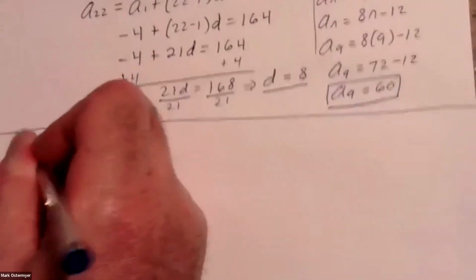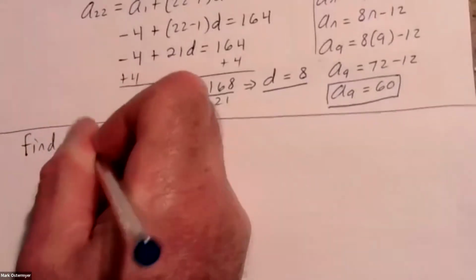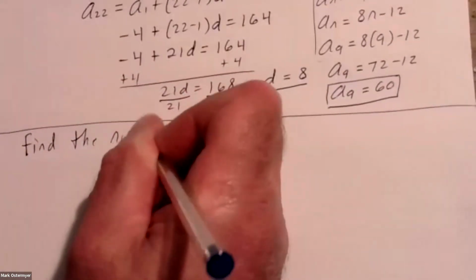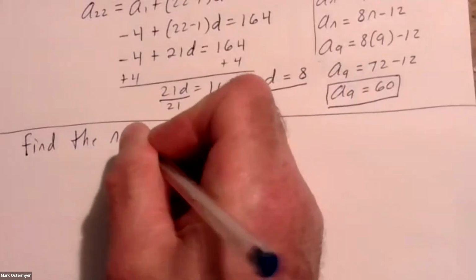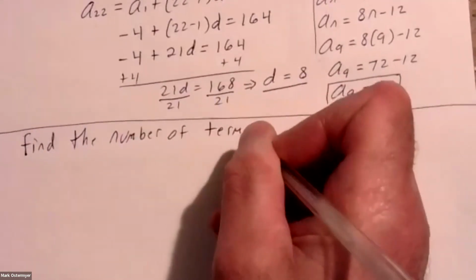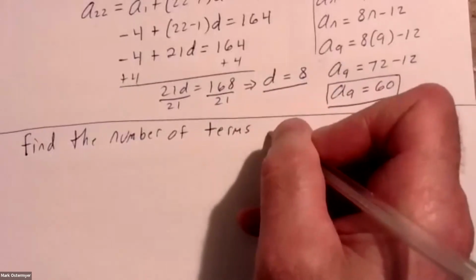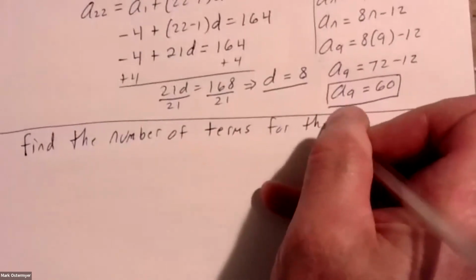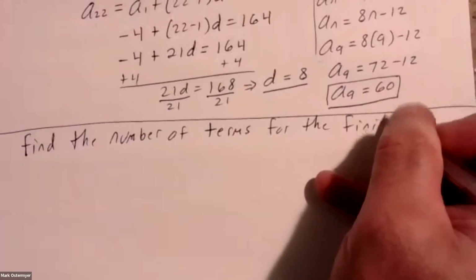All right. Next one. Find the number of terms for the finite arithmetic sequence.